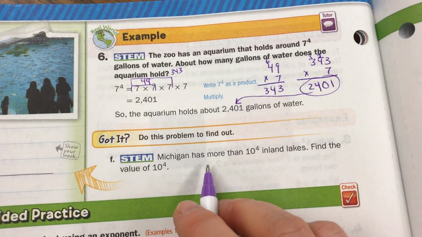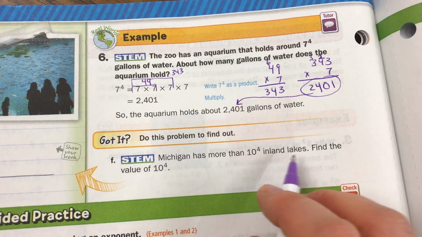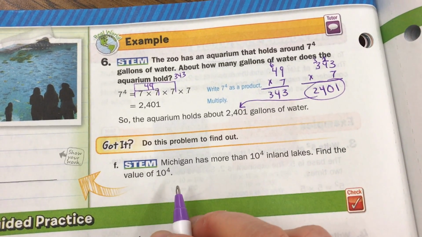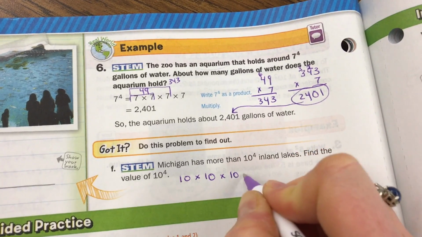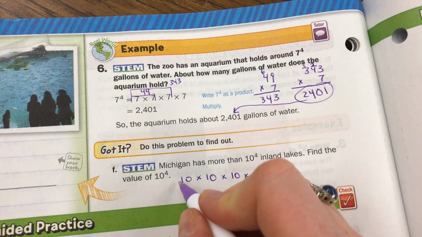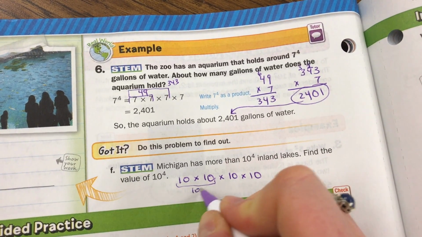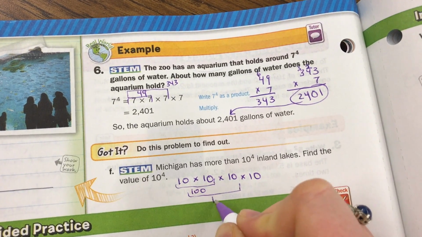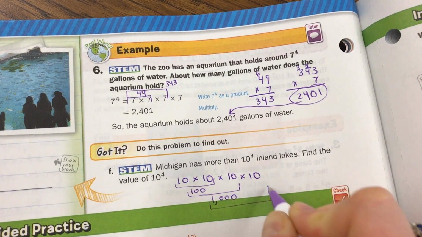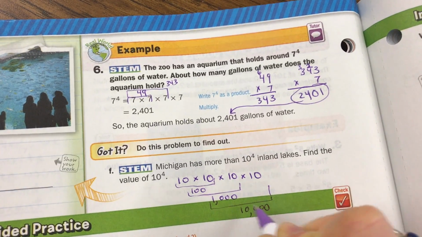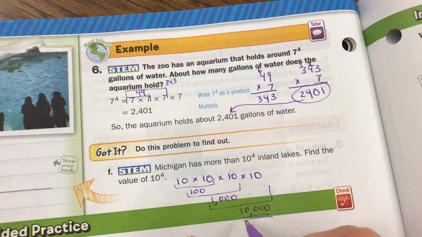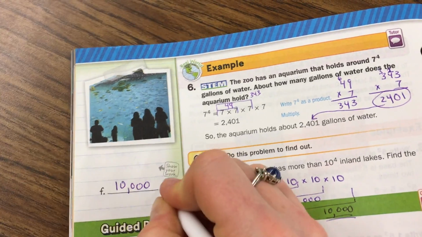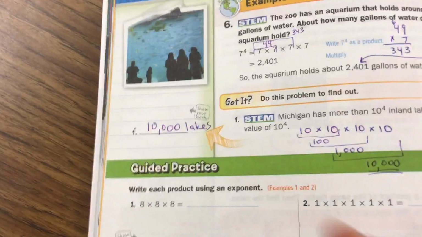Let's do this STEM problem. Michigan has more than 10 to the power of 4 inland lakes. That's a lot of lakes. Find the value of 10 to the power of 4. So you use 10 4 times. We kind of already did this on the other page. 10 times 10 is 100. 100 times 10 is 1,000. 1,000 times 10 is 10,000. You just add a 0 each time. So it would be 10,000 lakes. It has more than 10,000 lakes in Michigan. That's crazy. You're lucky to live there.